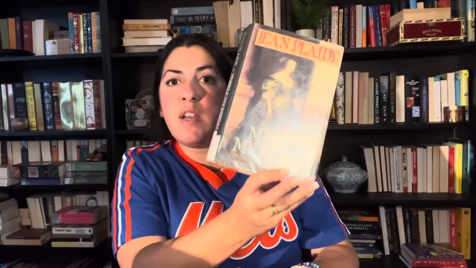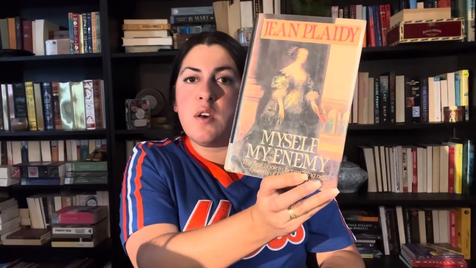So, for instance, we have here a book about Catherine de Medici. We have a book, Myself, My Enemy. This one is about Henrietta Maria, a Queen of England.